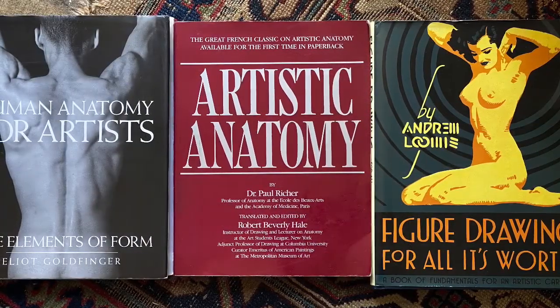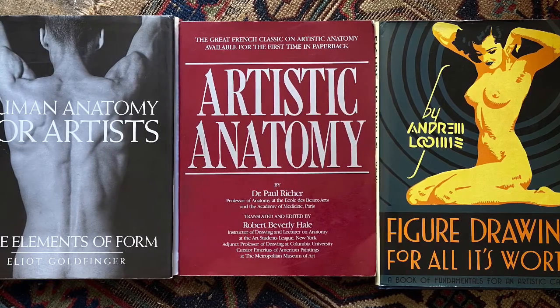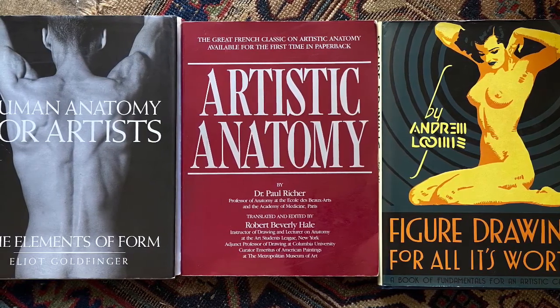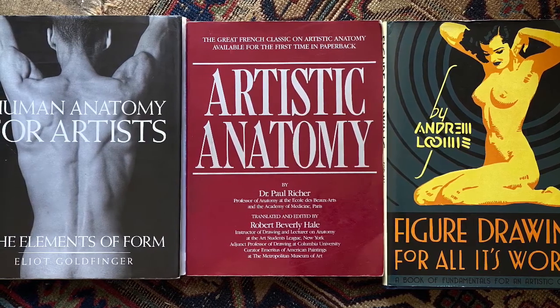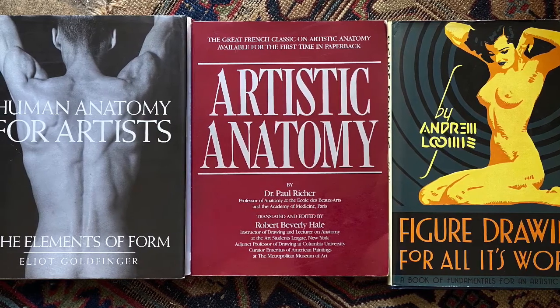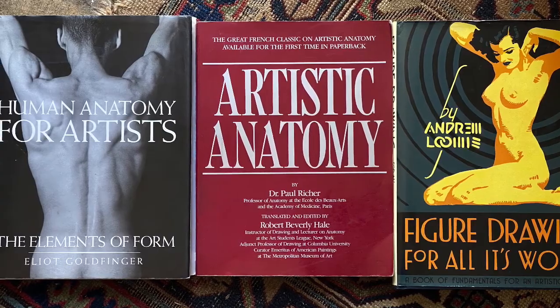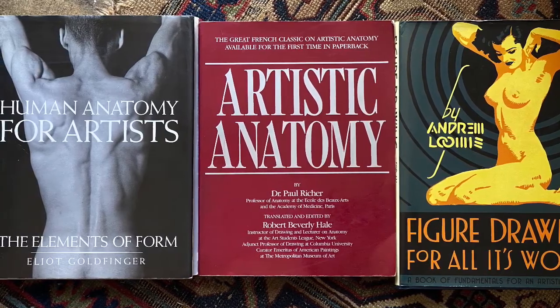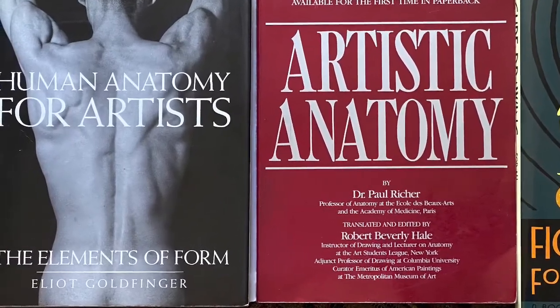So here are a few books that I would recommend to you. The one on the right is the required one for class. The one in the middle is by Dr. Paul Richer, who is a French Academy anatomist. It's a very thorough book. We'll take a look at some drawings from that later. And the one on the right is by Elliot Goldfinger, who is a sculptor, so he goes into a lot of detail. It's an expensive book. I didn't want to require you to buy it, but I want to show you some things from this book because he's so thorough.